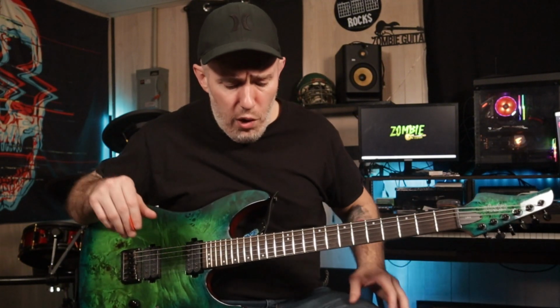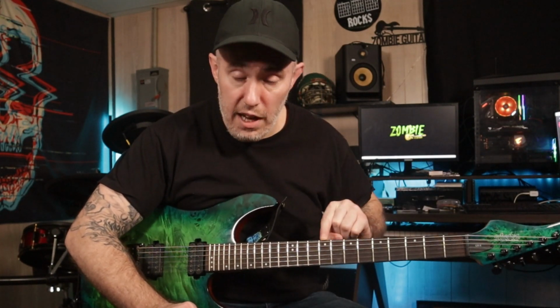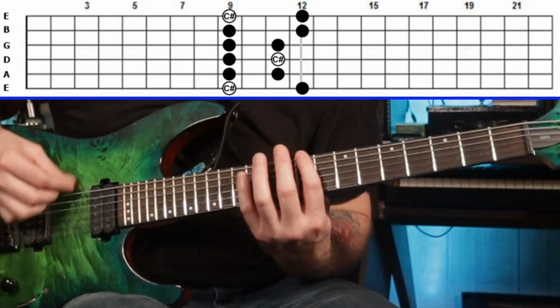You can start wherever you want. I always like to start by identifying my pentatonic position number 1 and then taking it from there. So for your pentatonic position number 1, put your index finger on the note C sharp on the low E string. We already figured out that that is the 9th fret. Here's pentatonic position number 1.